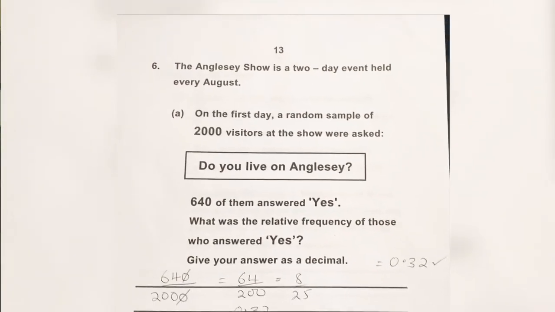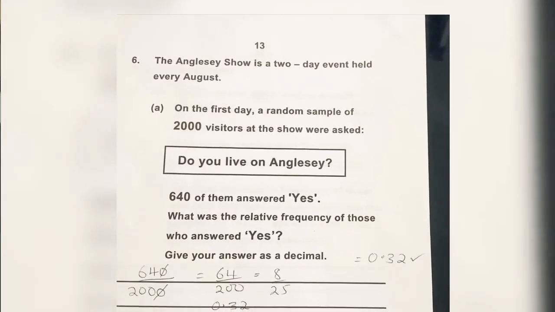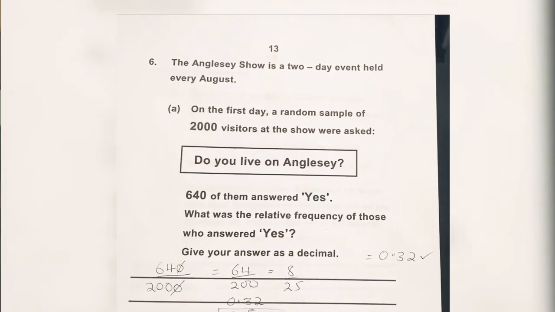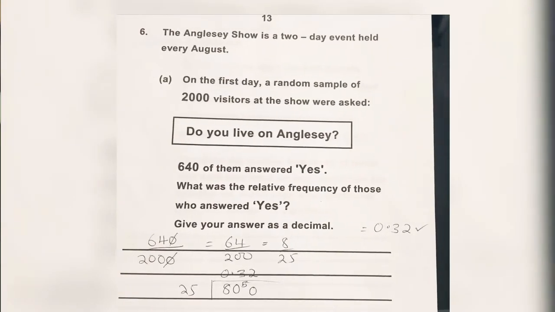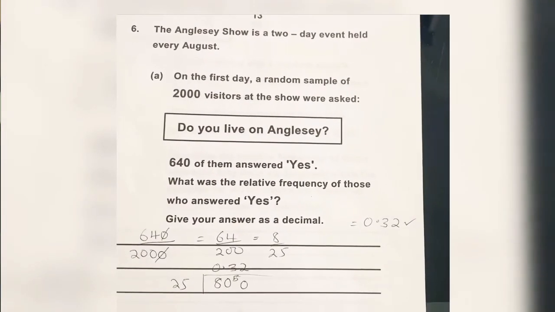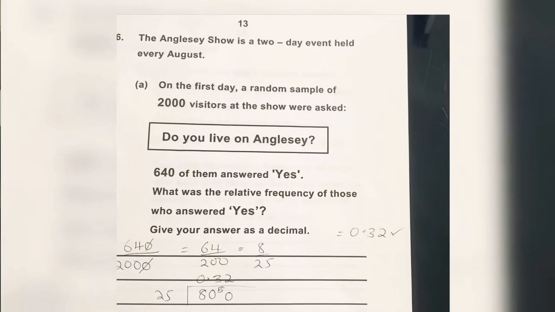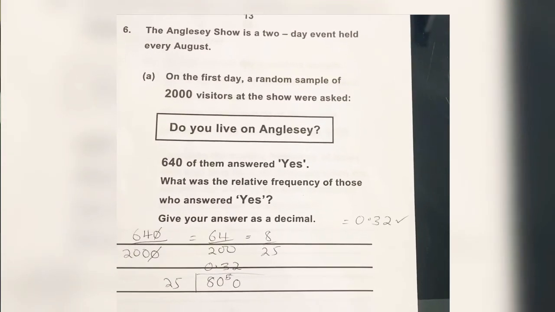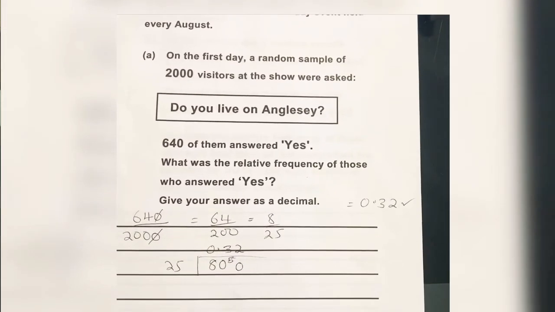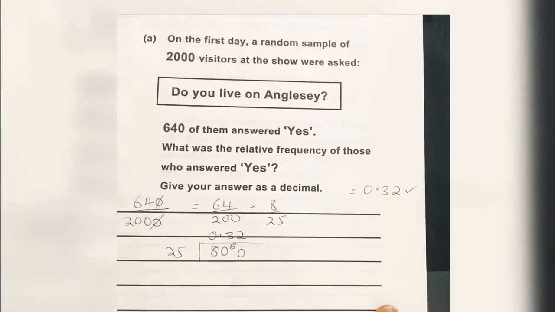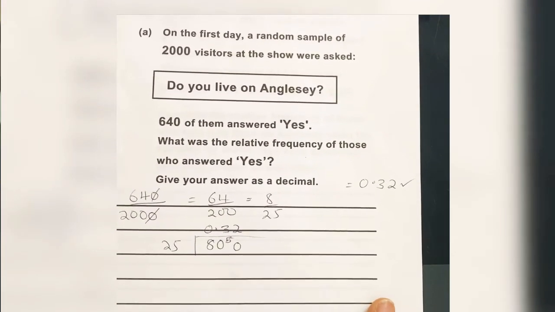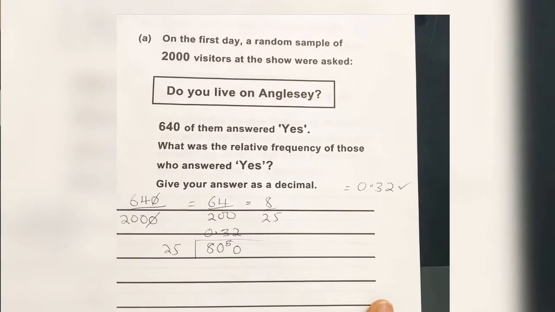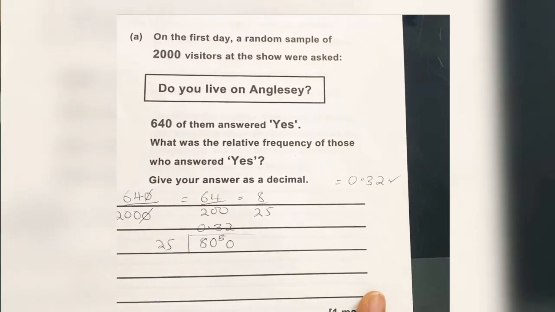So question 6 says the Angle C show is a 2-day event held every August. On the first day, a random sample of 2,000 visitors at the show were asked, do you live on Angle C? 640 of them answered yes. What was the relative frequency of those who answered yes? Give your answer as a decimal.